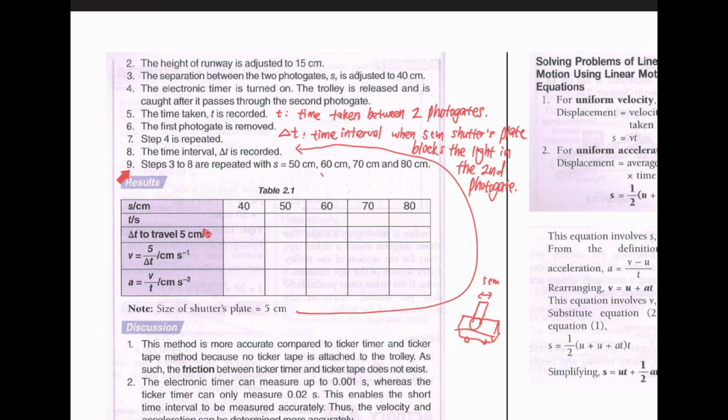Steps 3 to 8 are repeated with s equal to 50 cm, 60 cm, 70 cm, and 80 cm. That means we separate the two photogates for a longer displacement. Now let's see the results here. We have s of 40 to 80.